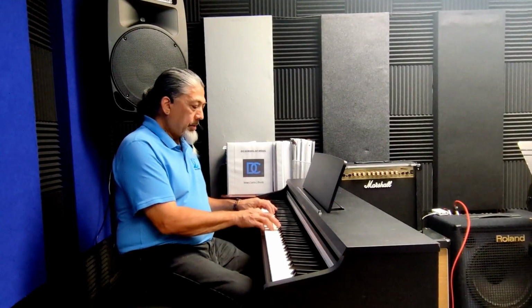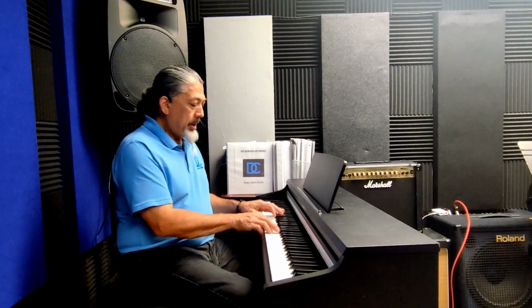Okay. So let's do this again. We have a C chord tonic, F chord subdominant, G is the dominant, and then we're going to play the A minor. That is a substitution for the 1 chord. It's the 6th chord, A minor.